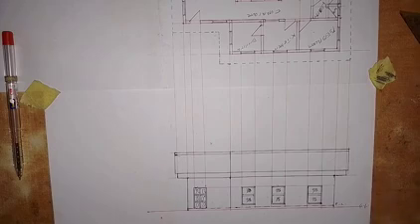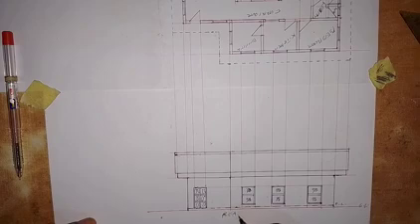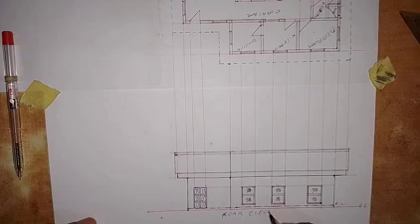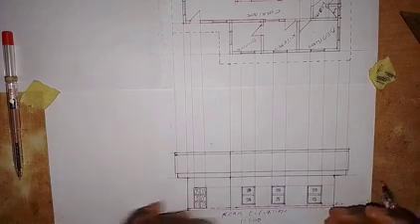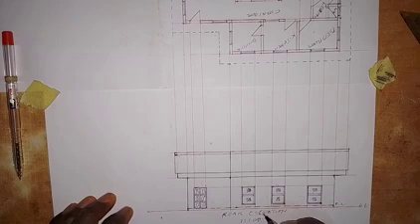So all right, we have this to be the rear elevation. So this is the rear elevation. The scale is 1:100, and you must indicate it. You must write it like this, as I've done here.